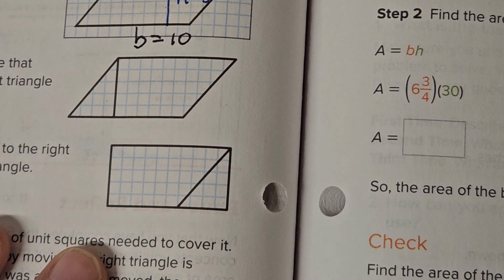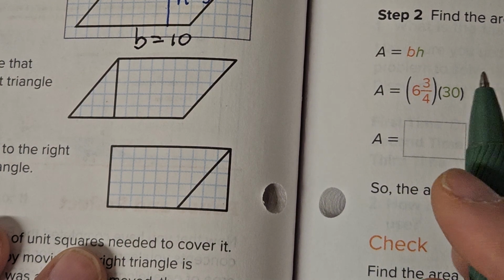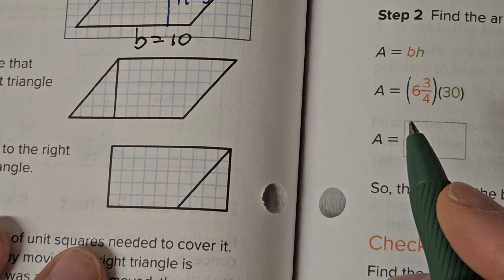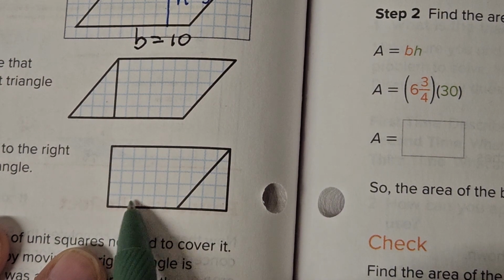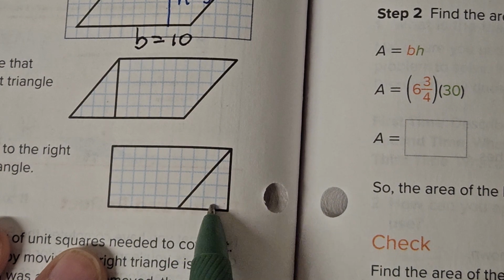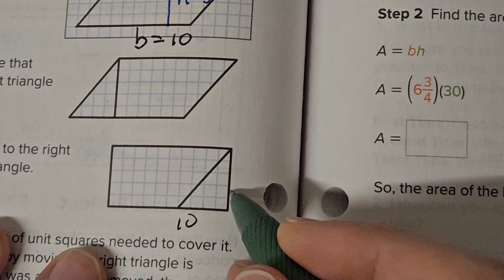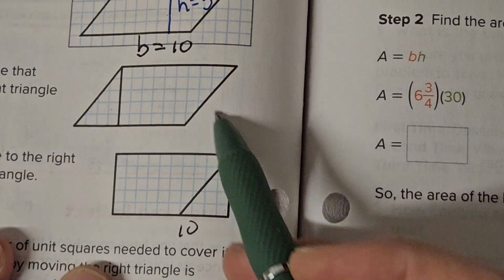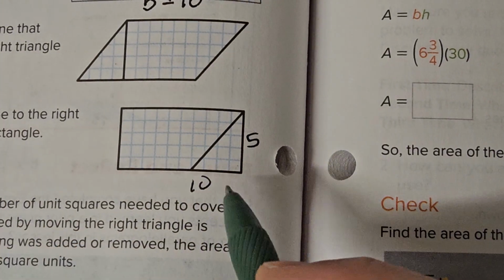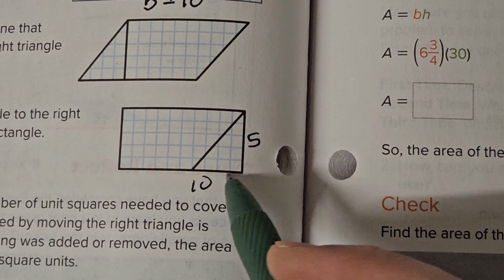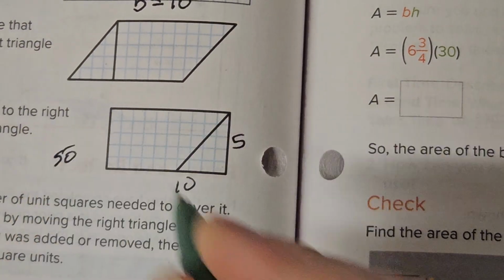And now most of you remember how to find the area of a rectangle. It's length times width. Hint: length times width is really base times height. So let's see what this length times width is. 1, 2, 3, 4, 5, 6, 7, 8, 9, 10. And the height, 1, 2, 3, 4, 5. Oh, you mean same as we got before? Mm-hmm. And so the area of the rectangle then is 10 times 5, which is 50.